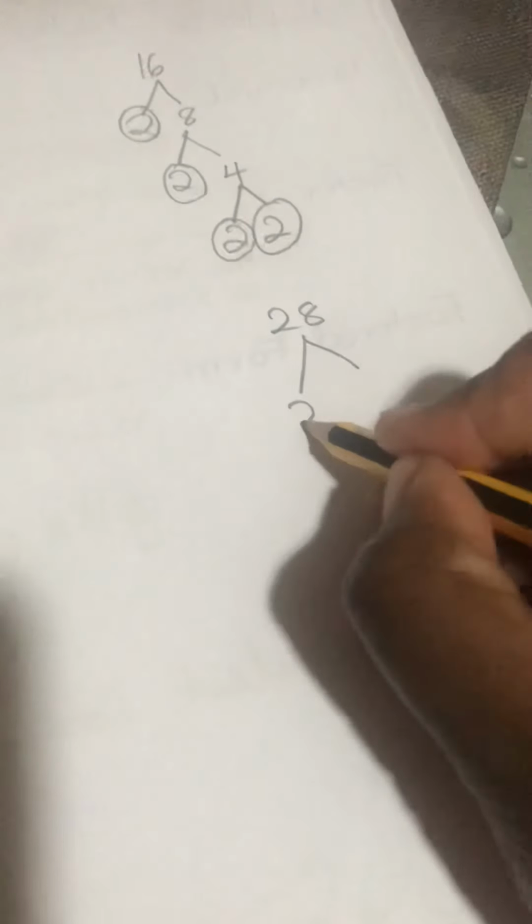Okay, here we need to do 28. 2 times 14. 2 times 7. Okay, so then I will do 2 times 2 times 7 times C. So these are both here.